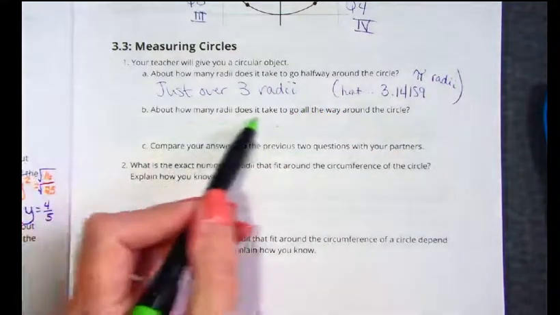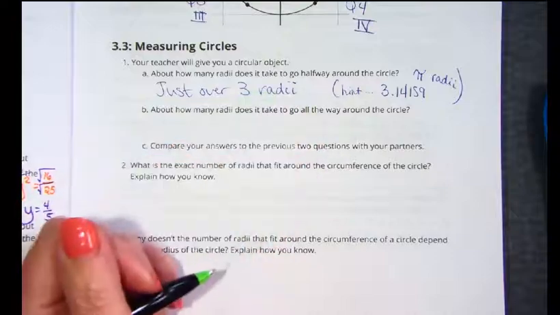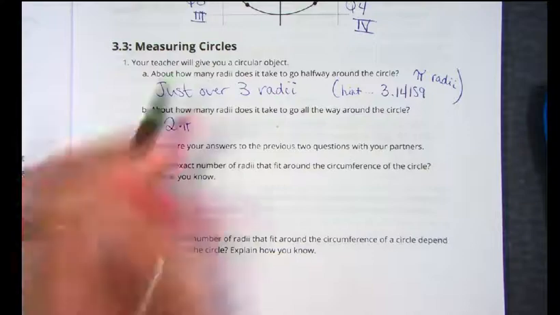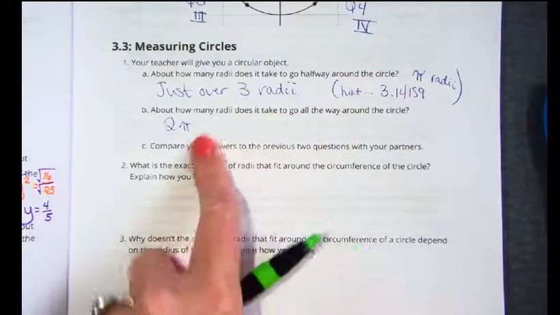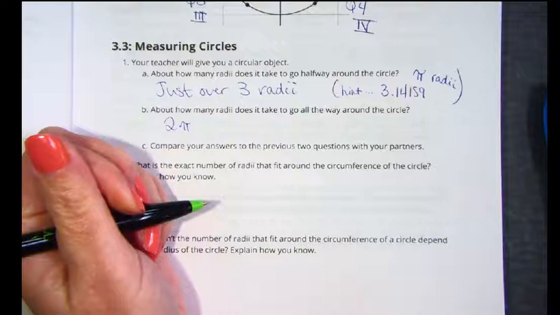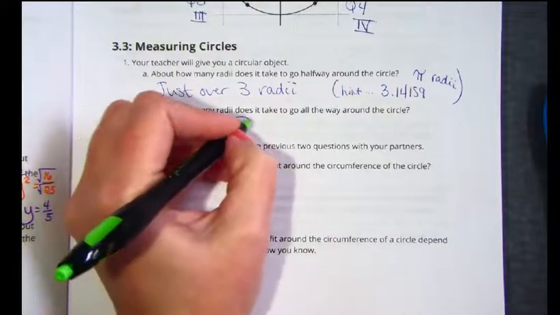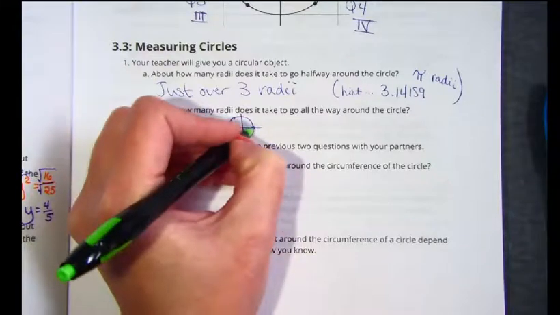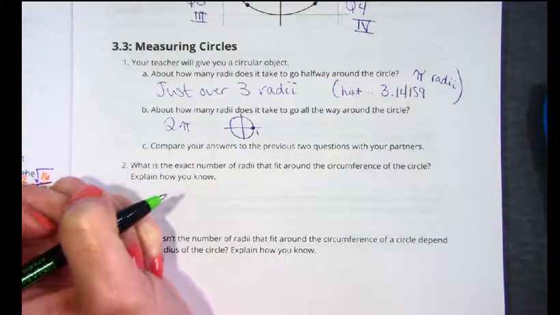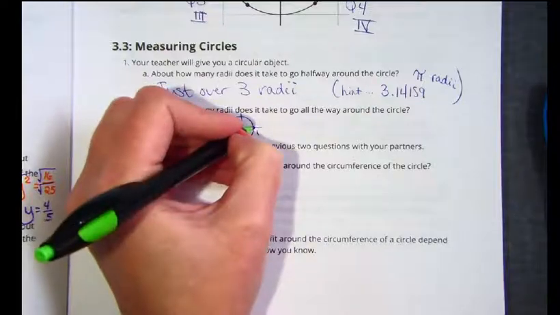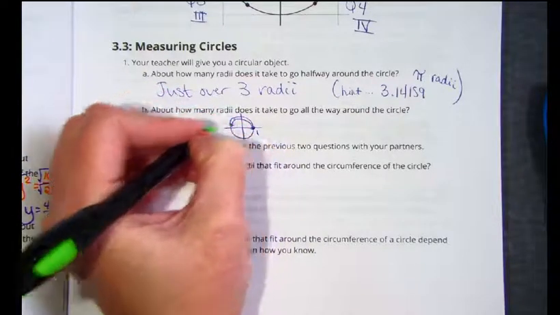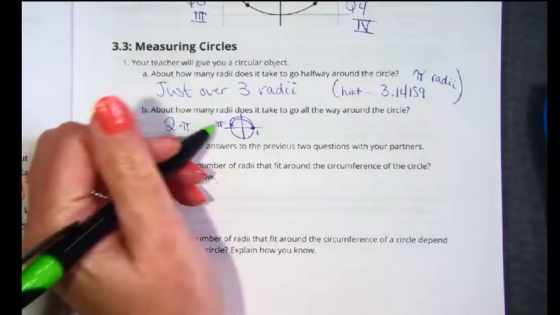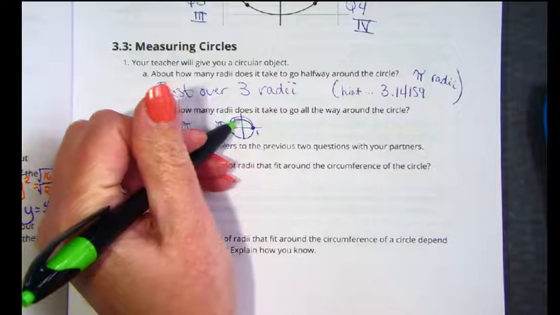And so to go all the way around the circle, it's going to take twice that amount. If it took me pi to go half, it's going to take me 2 pi's to go all the way around the circle. So as we start drawing this unit circle, we will not only know that this point is 1 unit from the origin, but we will know that as we start going through here, that this length is pi rotations around.